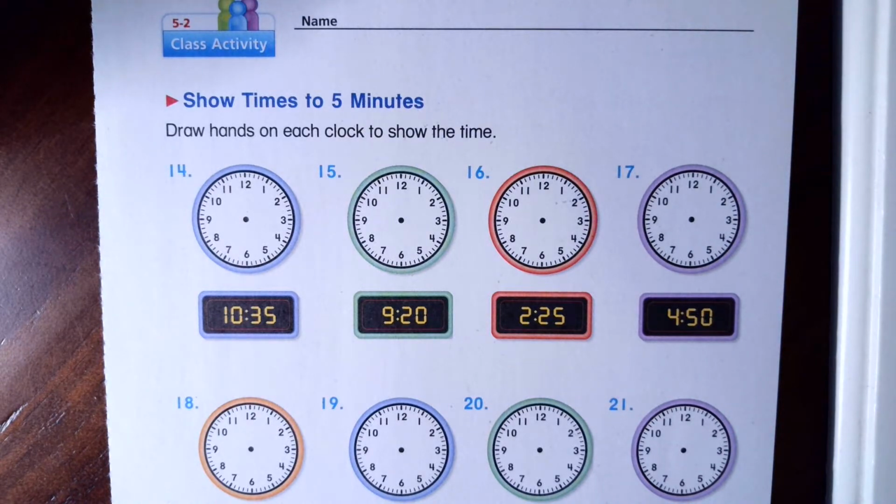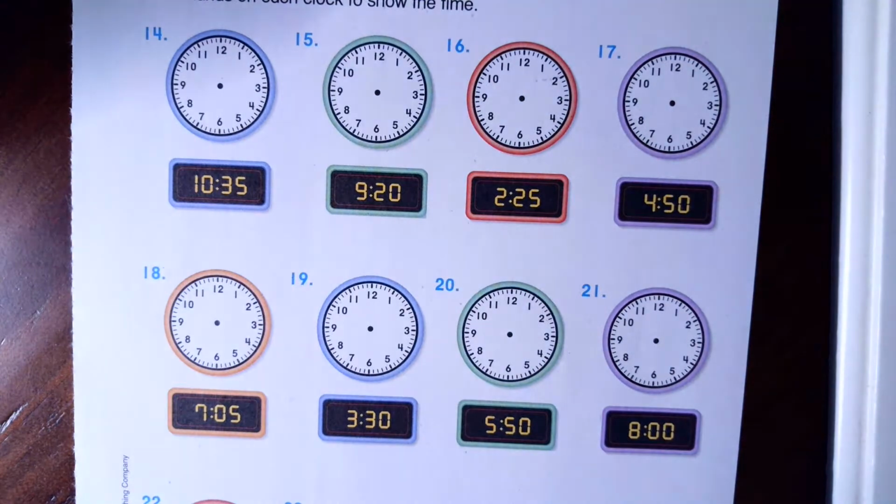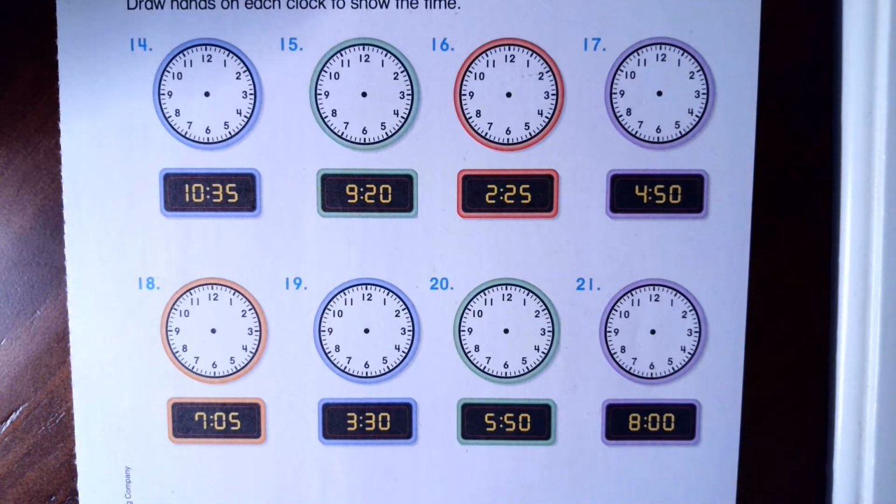Now, it is very important that you practice how to draw these. You need to take your time and you need to make sure that your arrows are pointing where they need to point. So, if you look on this page, we only have 1 o'clock time. So, let's start there because that one is a little different than all of our other ones.